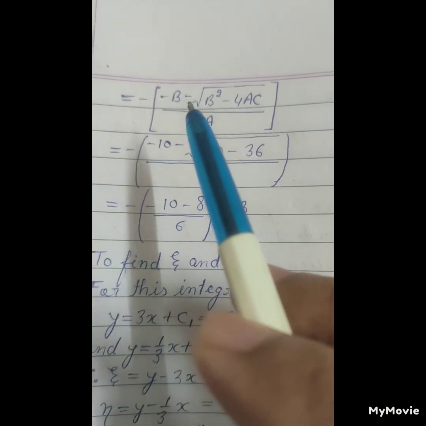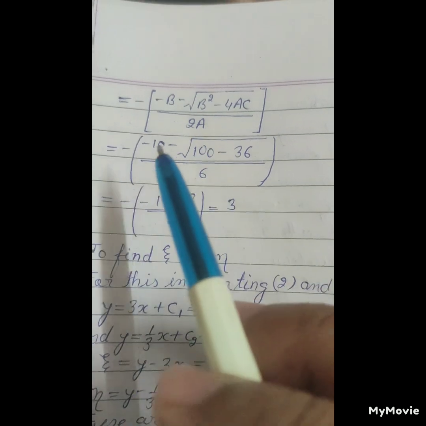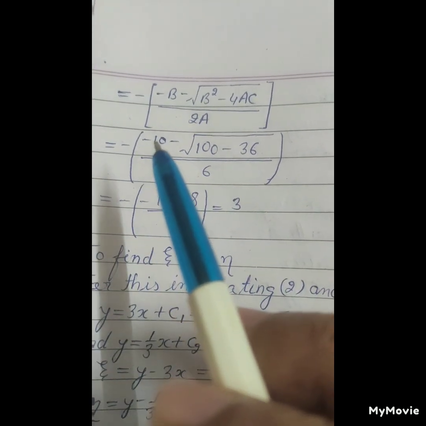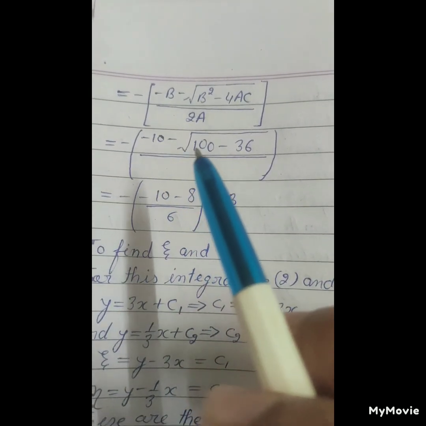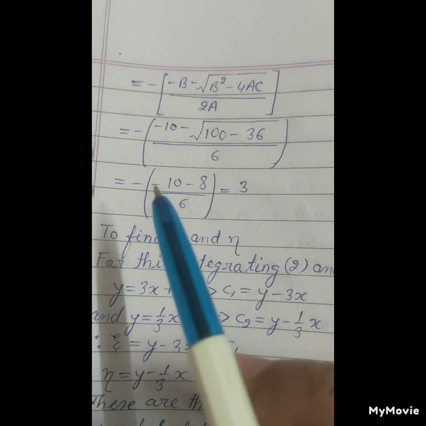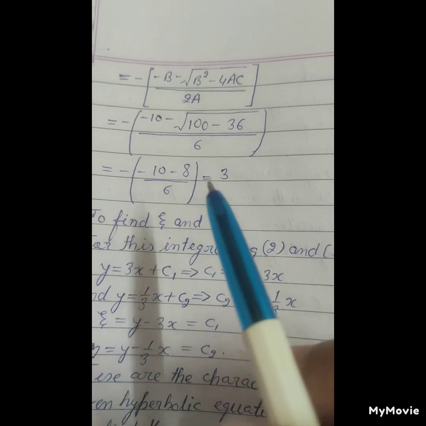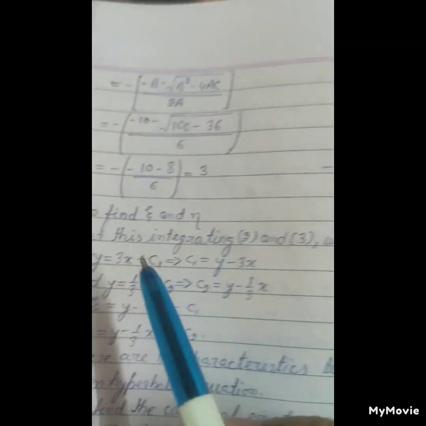And dy/dx = −ν_x/ν_y = (−b − √(b² − 4ac))/2a = (−10 − √(100 − 36))/6 = (−10 − 8)/6 = 3. Equation 3.